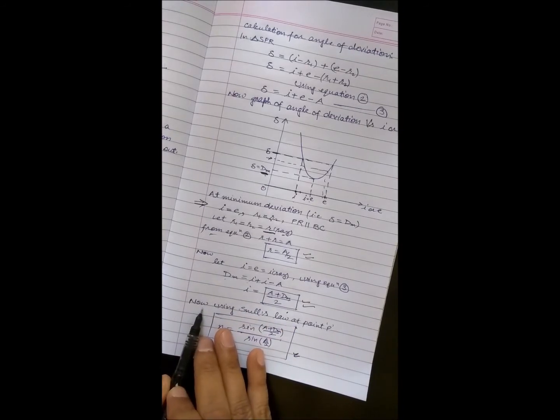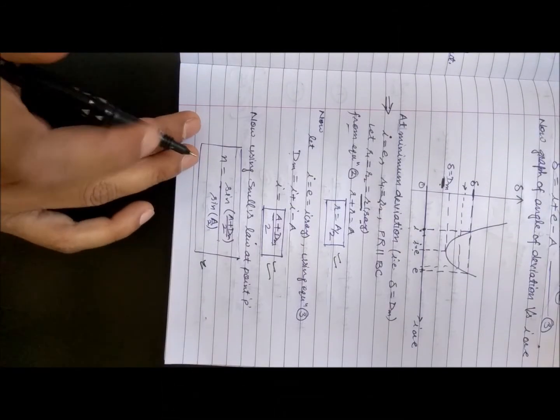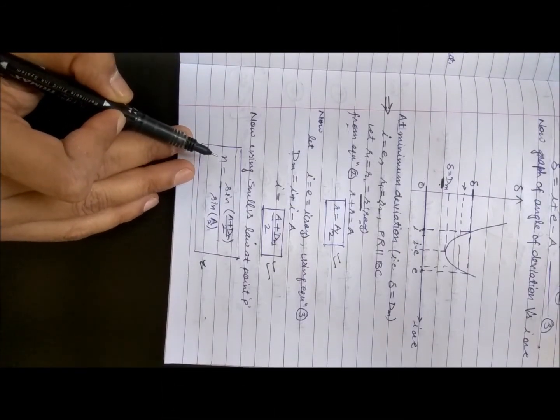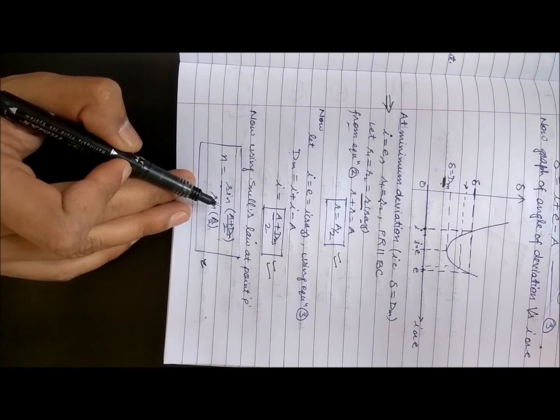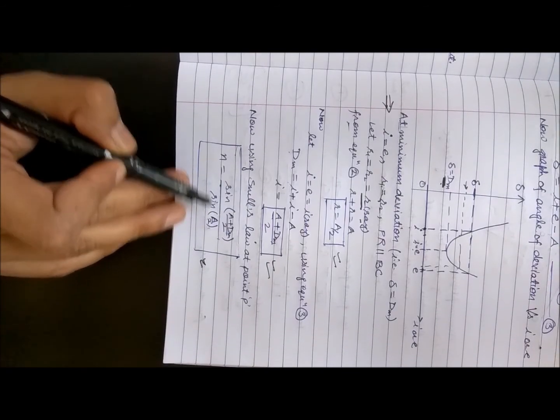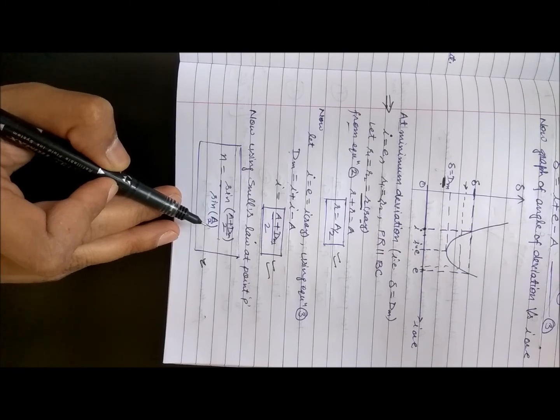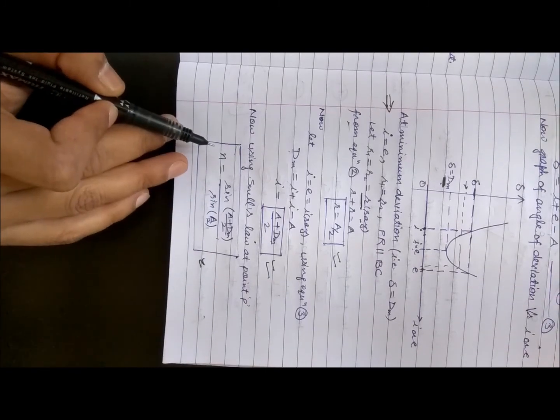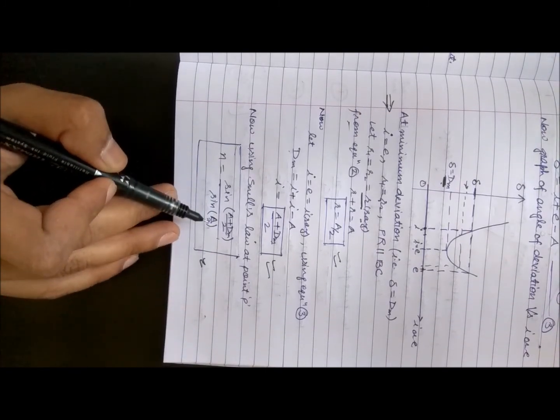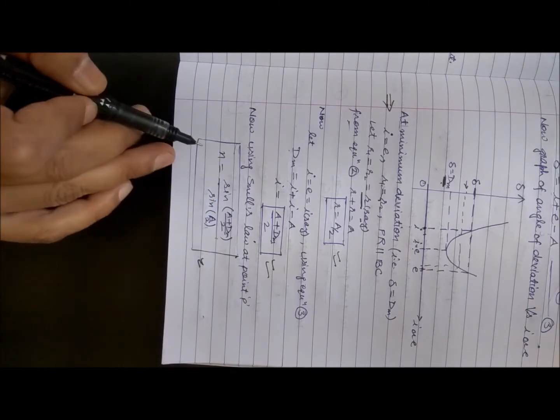Now we are in a position to apply Snell's law for refractive index. Snell's law, we can write refractive index n is equal to sin I, I means (A plus dm) by 2, upon sin R, R means A by 2. Sin I upon sin R equal to n. So n equal to sin((A plus dm) by 2) upon sin(A by 2). This is the final expression for the refractive index.